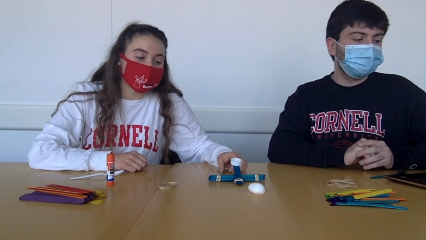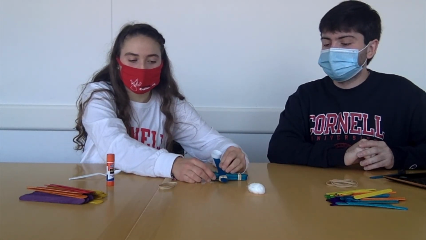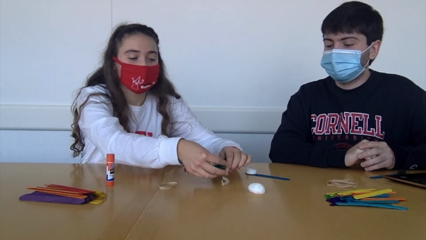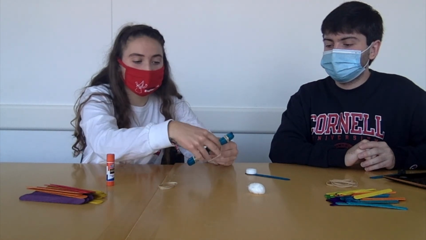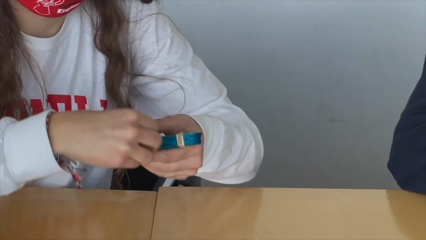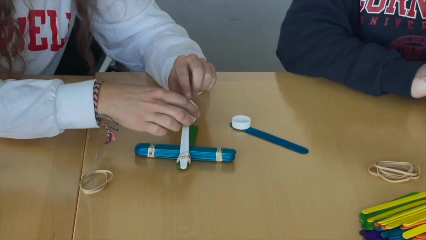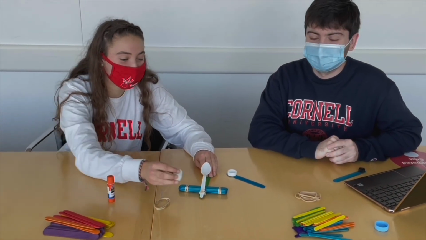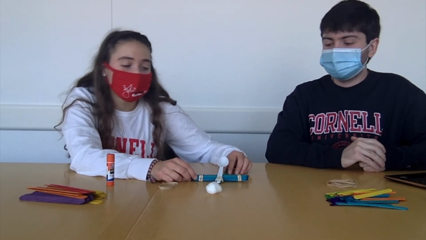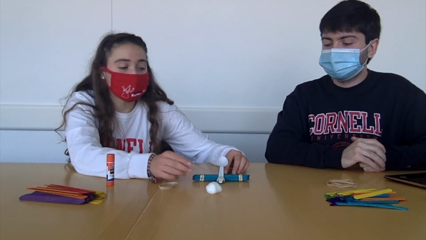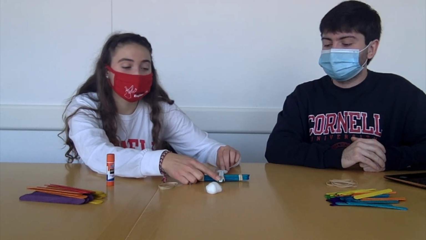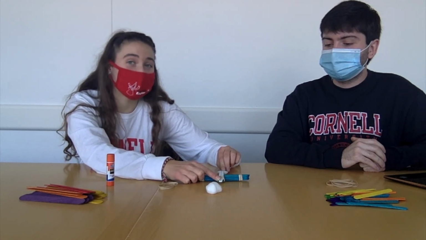So another thing you can do to change your catapult is, instead of having a popsicle stick here, you can try replacing it with a plastic spoon. So you attach it the exact same way as before, just with the rubber band right here at the end. And then you're going to try the same thing, pulling down and releasing. I'll let you guys see how far the cotton ball can travel. So when you guys test out the spoon, let me know if it goes further or if it goes shorter, and let me know why you think that is. Because you can see the bend is different, so it's going to affect the potential and kinetic energy.